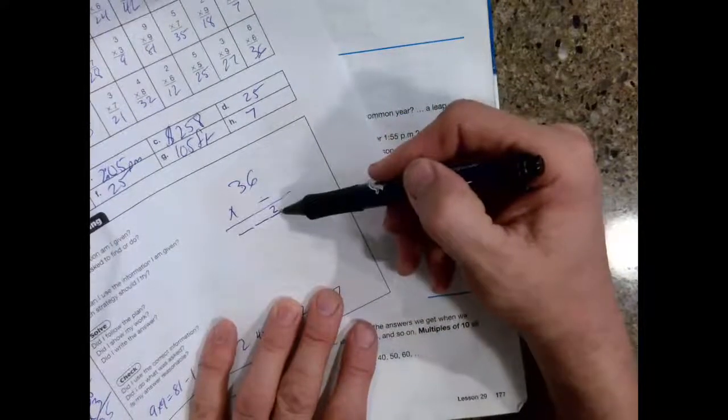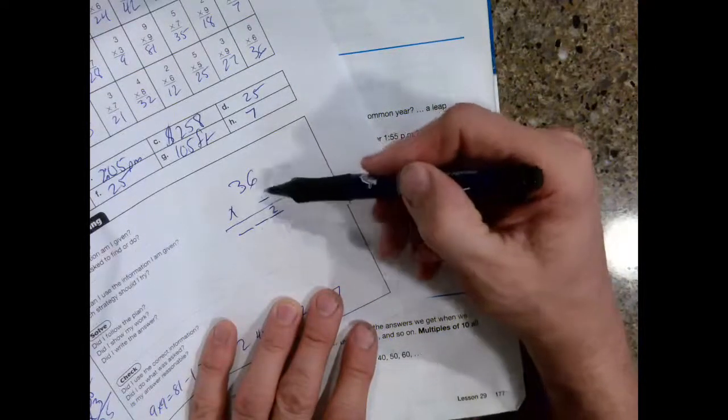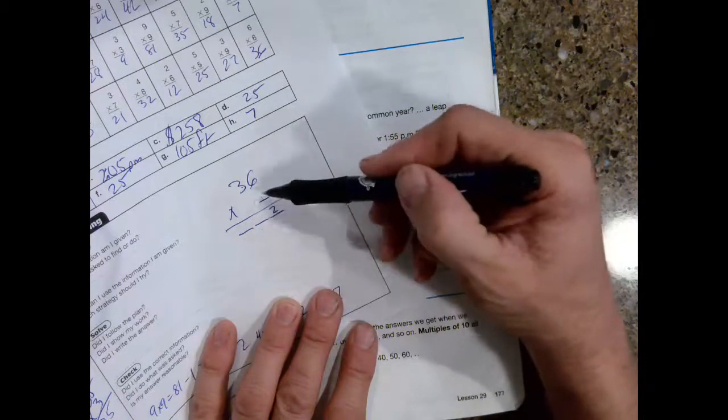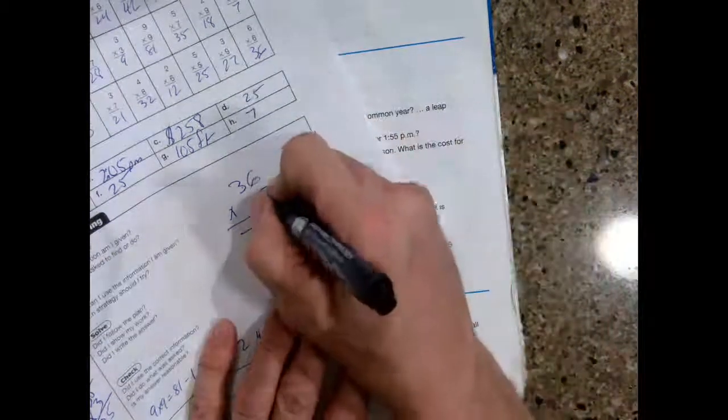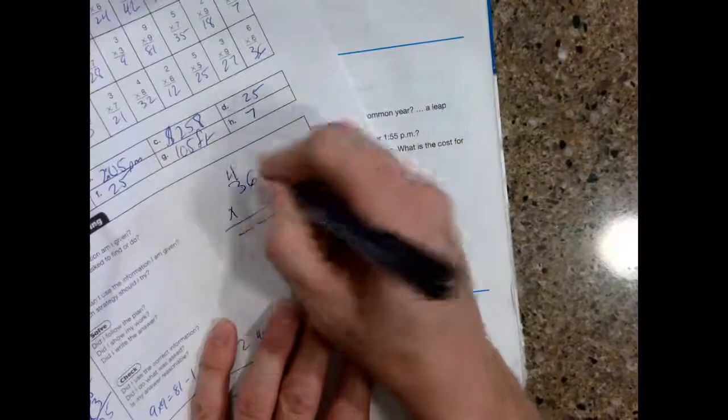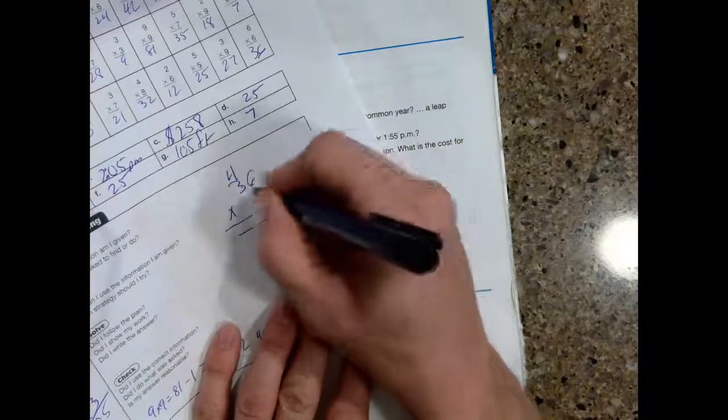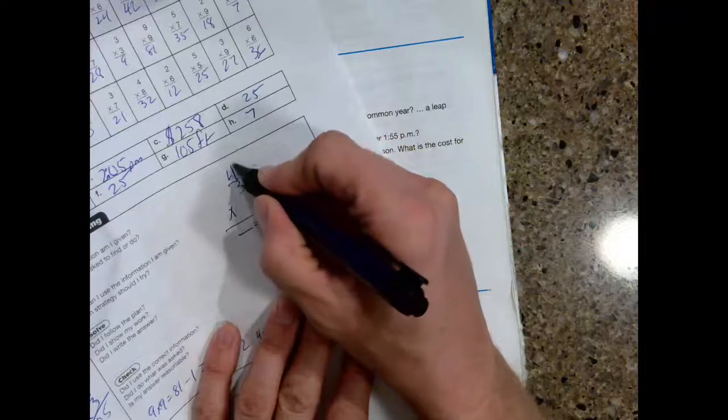All right. Times 3 is 18. Times 4 is 24. Times 5 is 30. Times 6 is 36. Times 7 is 42. Maybe it's 7. 6 times 7 is 42. 7 times 1 is 7, plus 4 is... 7 times 3 is 21, and 2 plus 21 is 25.